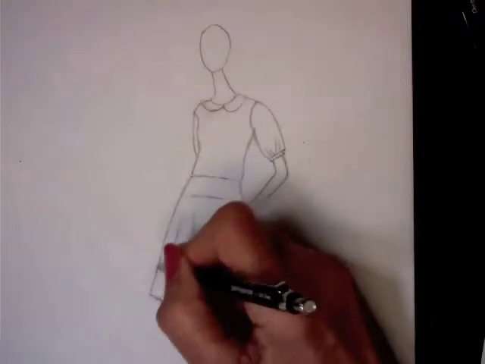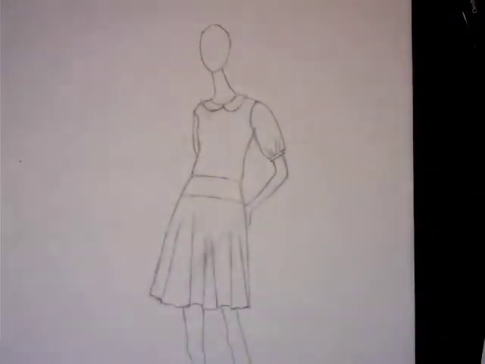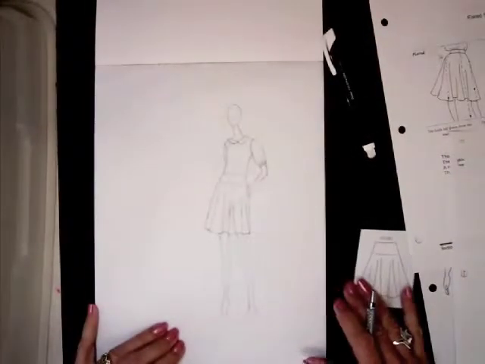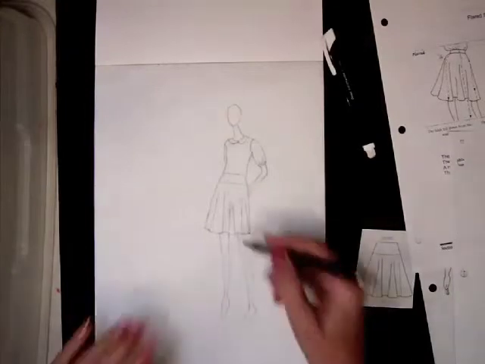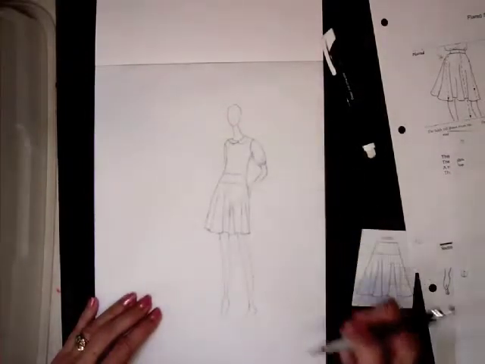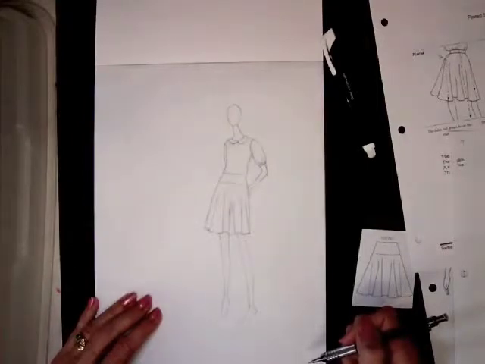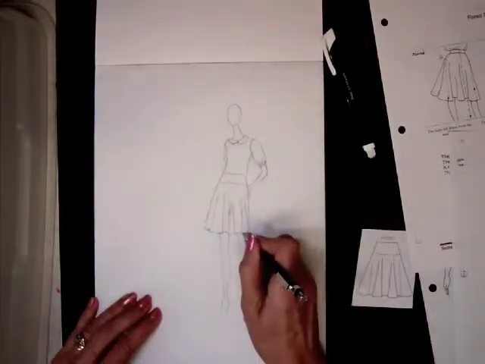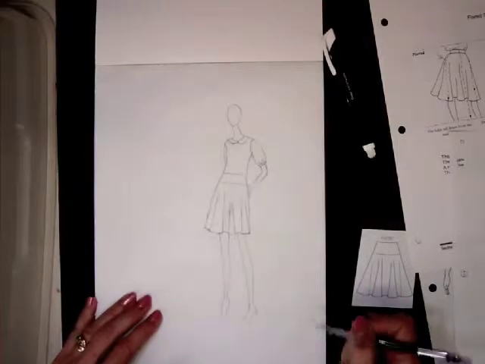And then what I would do when I'm all finished and I'm feeling pretty good about this, let me zoom out so you can see her whole body. There we go. And you can see I've got the legs, the arm, a blouse, and the skirt all together. And there's my little skirt illustration, a flared skirt as an illustration.